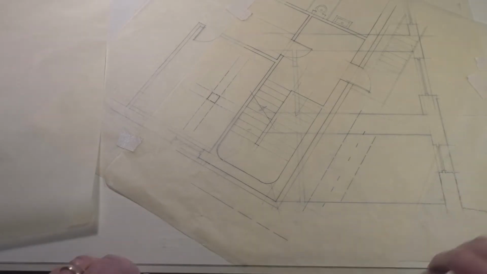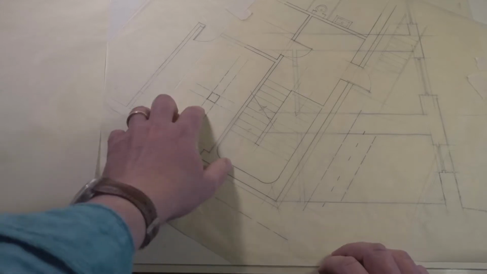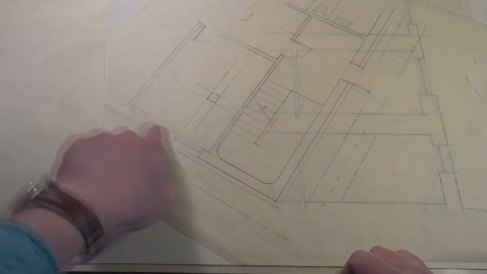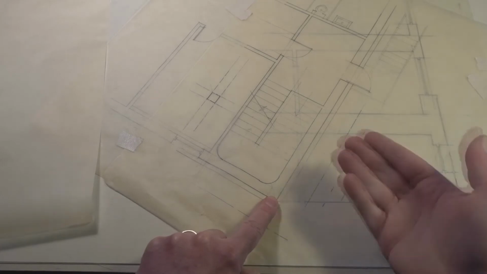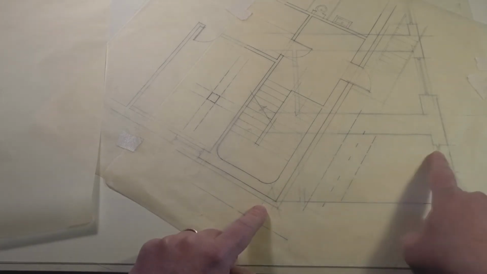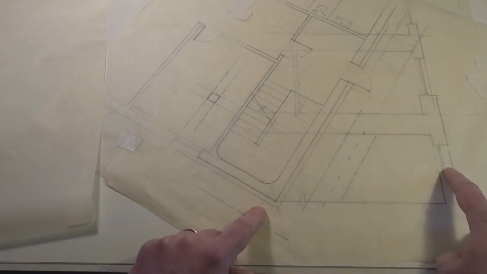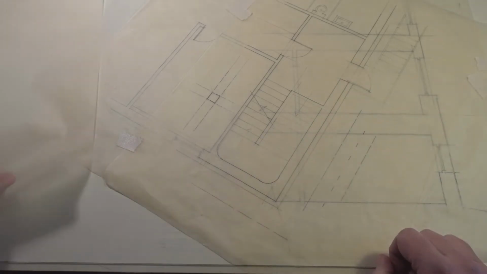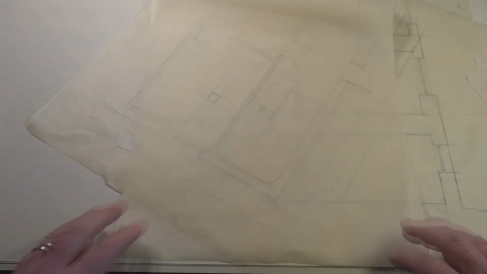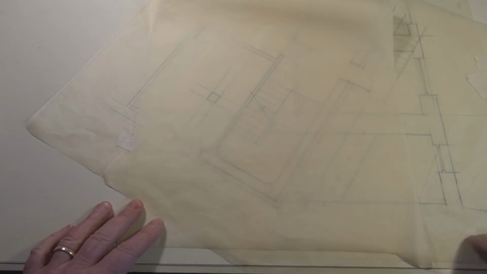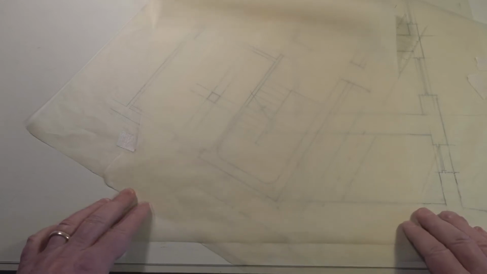Okay, might be a little bit confusing to see here, but what I have now is the plan taped down. Underneath that, I've got the section taped down so that I've got these reference dimensions here that I can bring into my drawing. Now I need the fresh piece of trace that goes over the top of this, and I'll need to tape that into place as well.